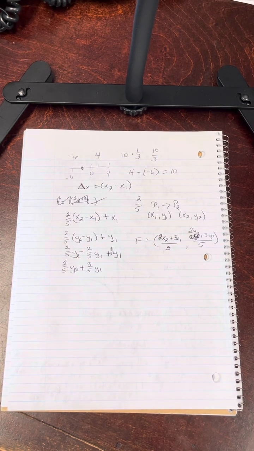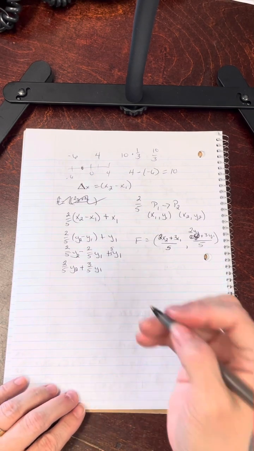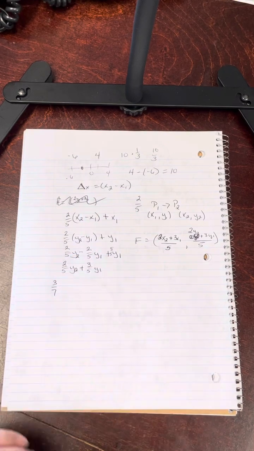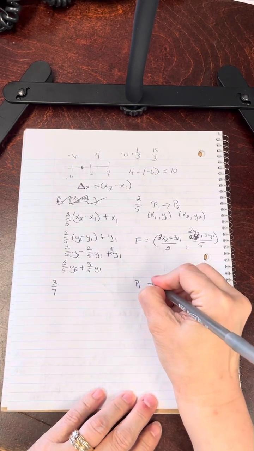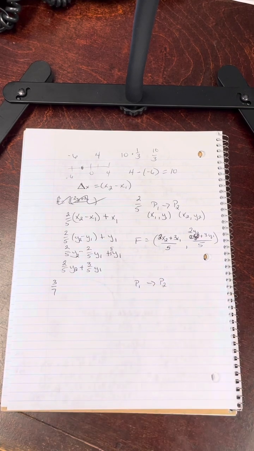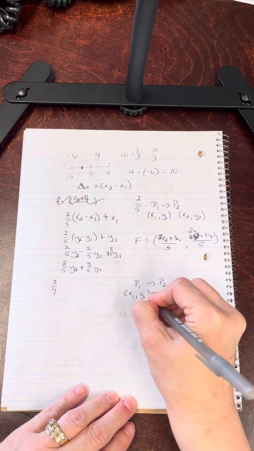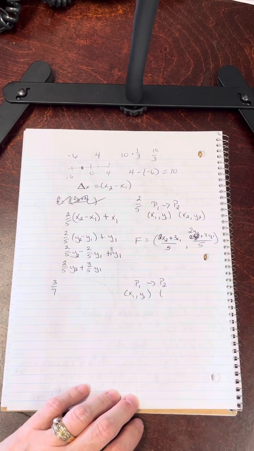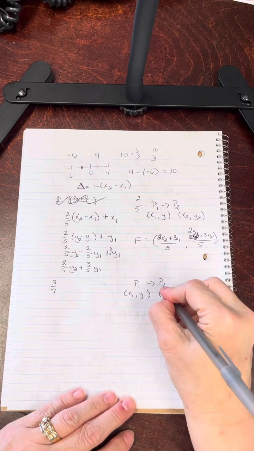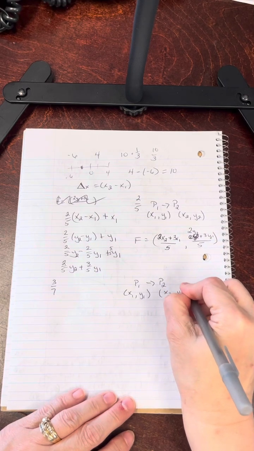Okay, example 2. Find general equations for the coordinates of point F that lies 3/7 of the way from point 1 to point 2. And point 1 is, as we had before, x1, y1, and point 2 is x2, y2, just as we had before.